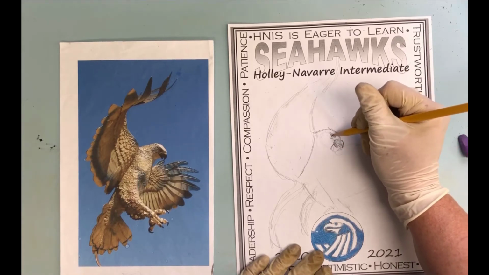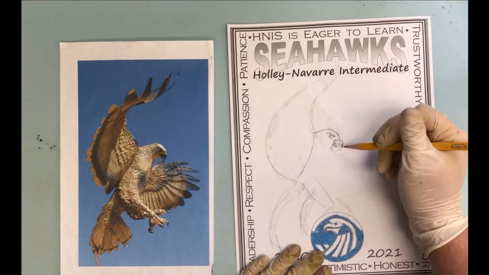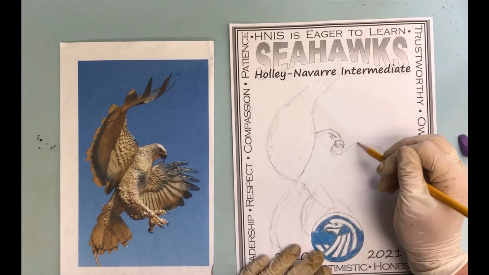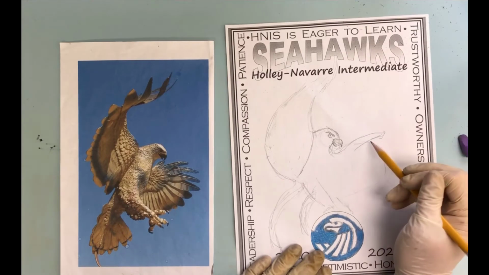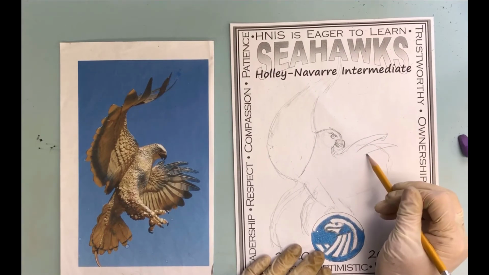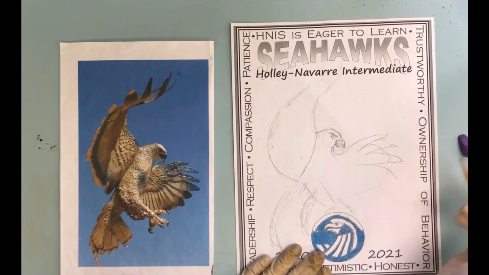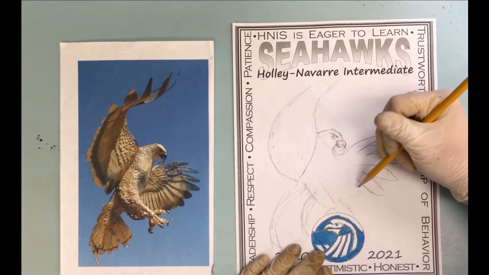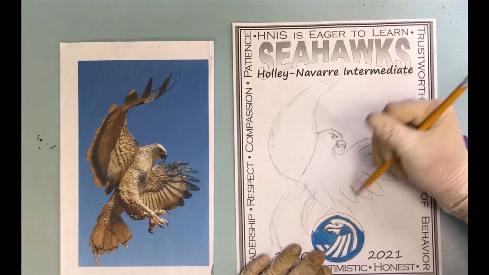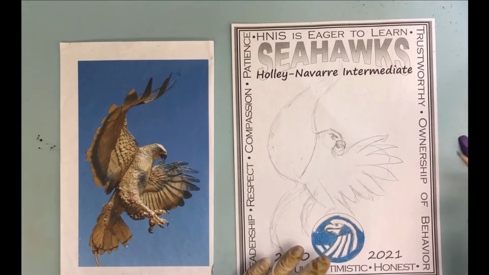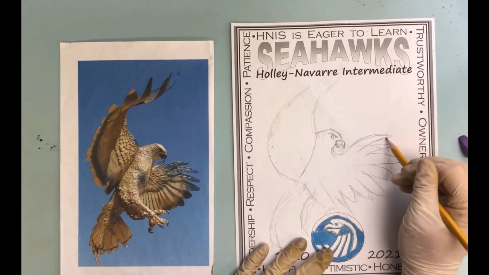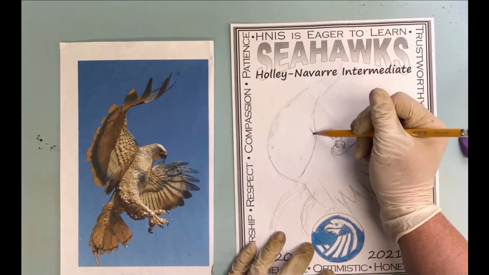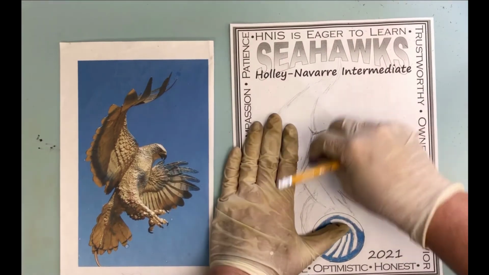I'm gonna make the eye a little bigger, maybe a little more cartoony. That's okay. I don't like this feather here, so I'm gonna take that out. So now I'm gonna do these long fingers. And I don't have to do all of them. You know, I might decide which ones I want to do. Okay, that's good. Maybe I'm going to move this wing back just a little bit. Get a little more of that neck in there.